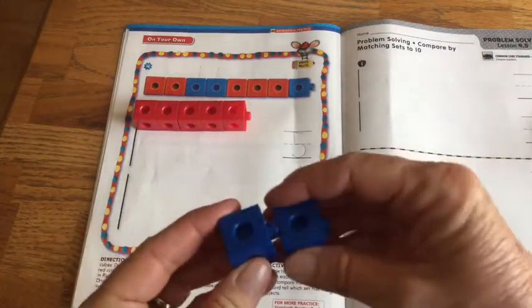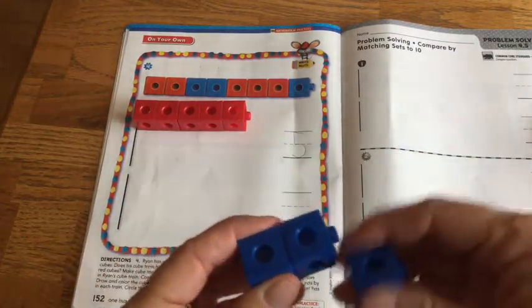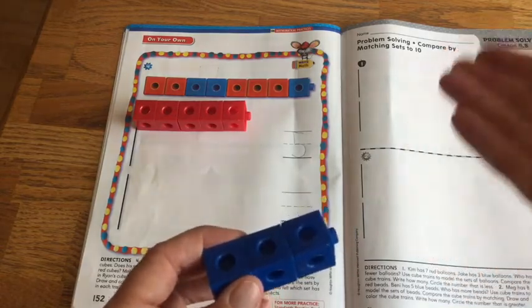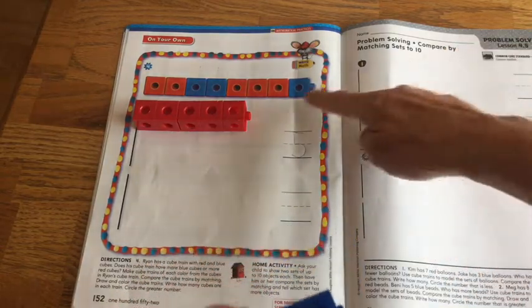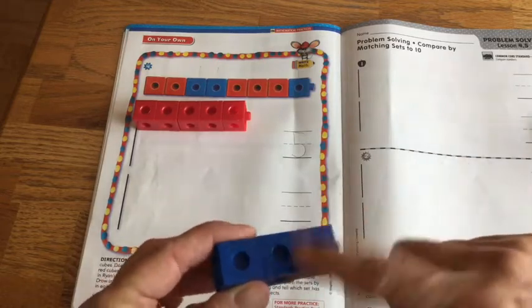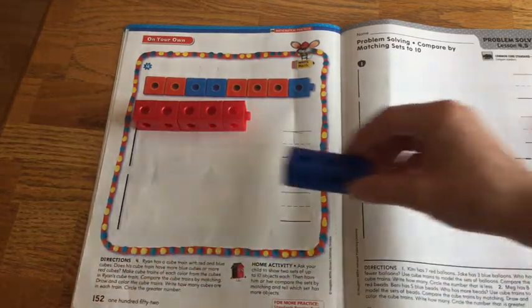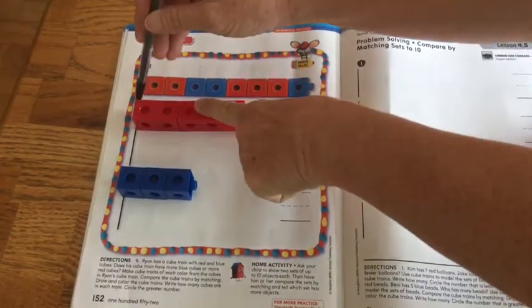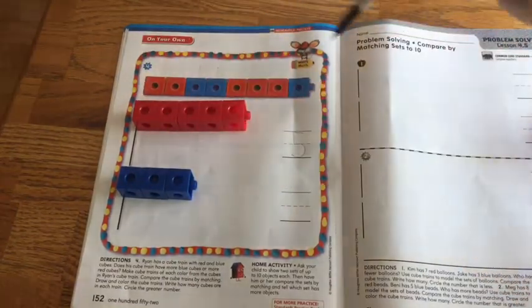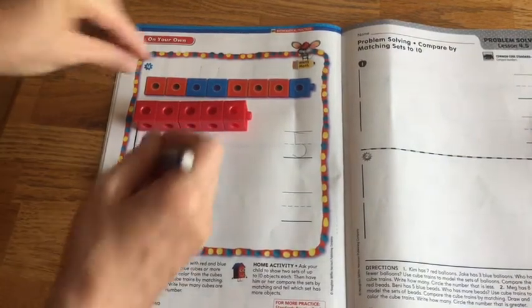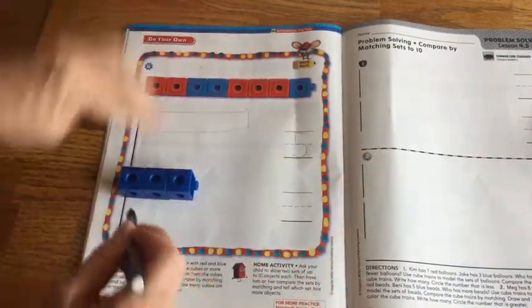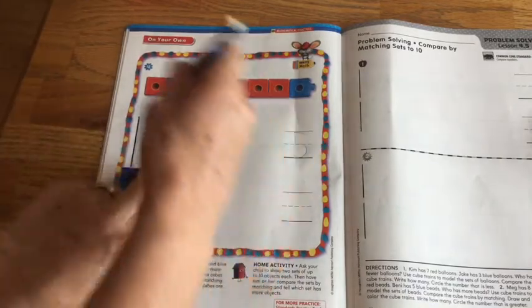1, 2, 3. And it's okay if you have orange and green ones. Just decide which one you want: orange, probably the red, that's the closest, and green can be blue. So you're going to put that on here. Go ahead and trace your cube train. So I traced my red, and I traced my blue.